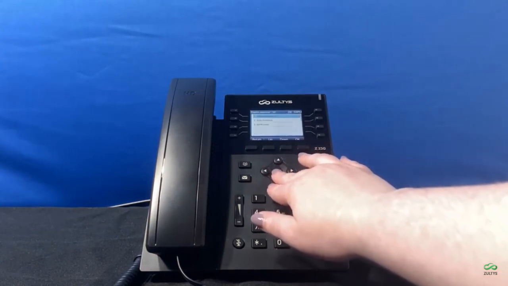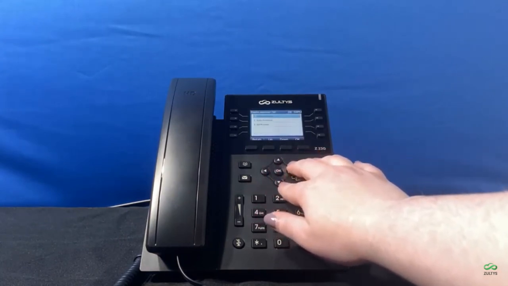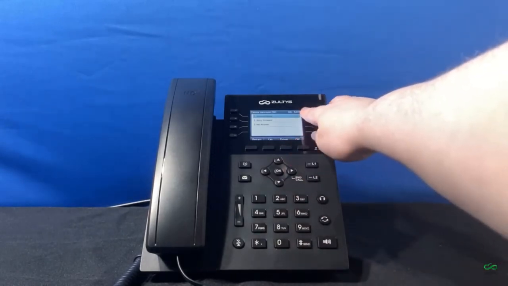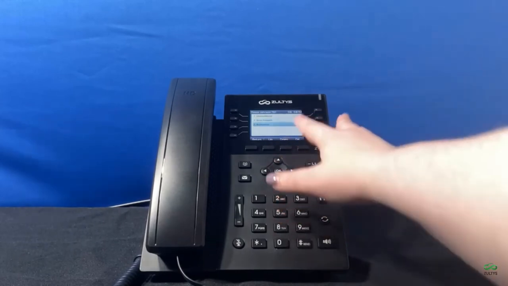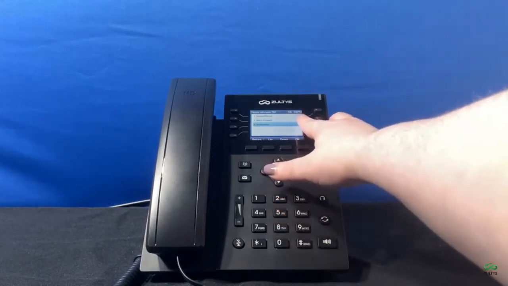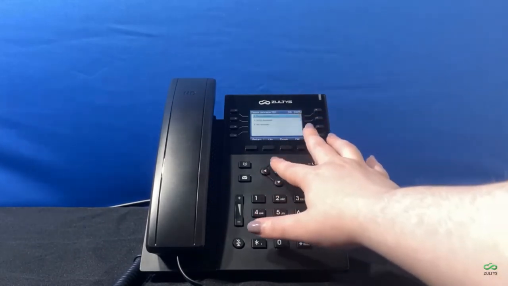Hit OK one more time, and now you get a choice whether to forward all incoming calls unconditionally, forward calls when you're busy with another call, or only forward calls which you don't answer. For this example, I will choose unconditionally.